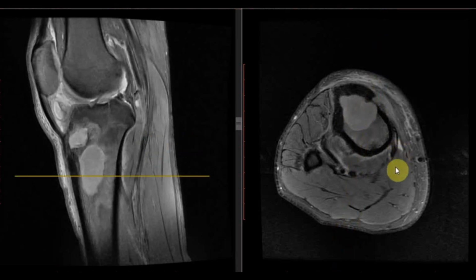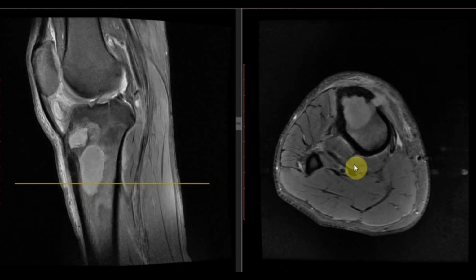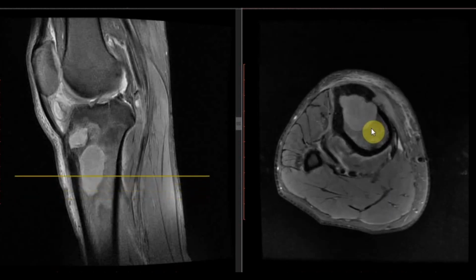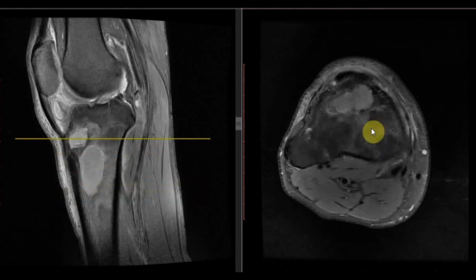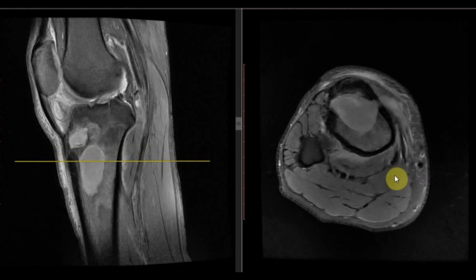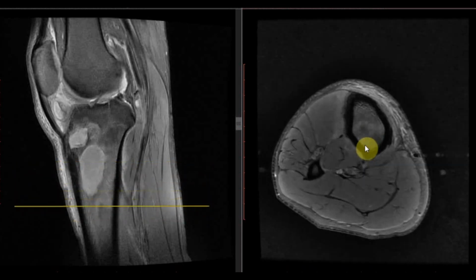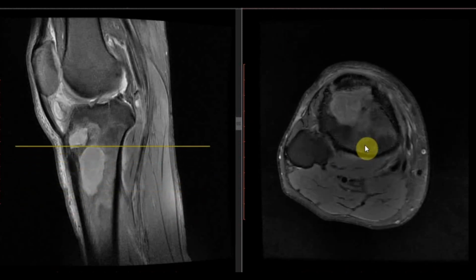Let's see the axial sequence. We can see this is the collection which is located inside the tibia, and there are multiple areas of cortical breach. There is overlying subcutaneous edema, and the collection is leaking into the overlying soft tissue, as we can see here.